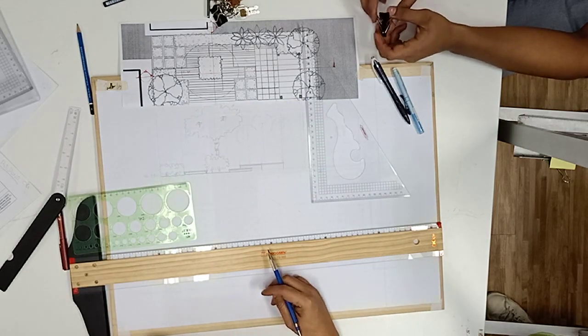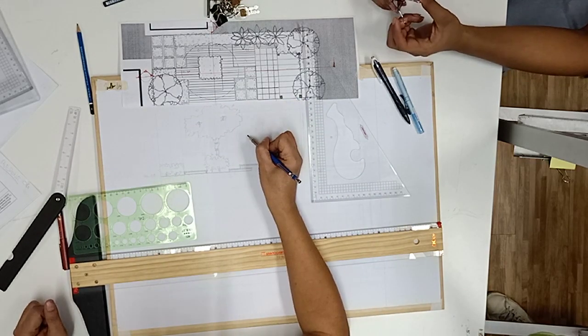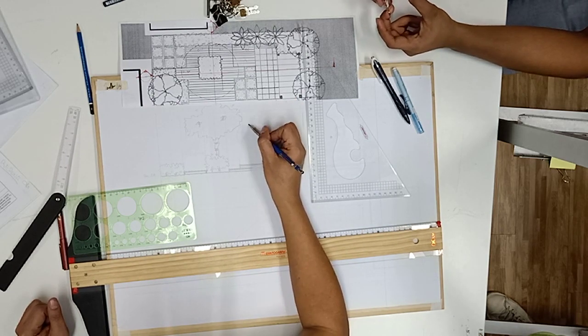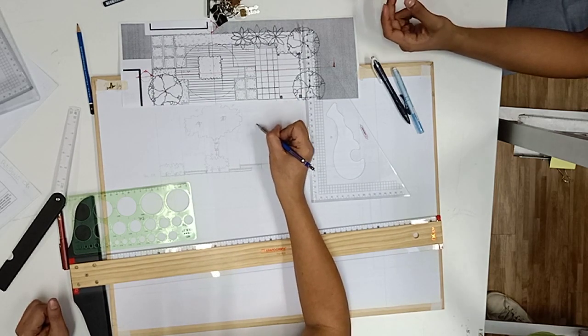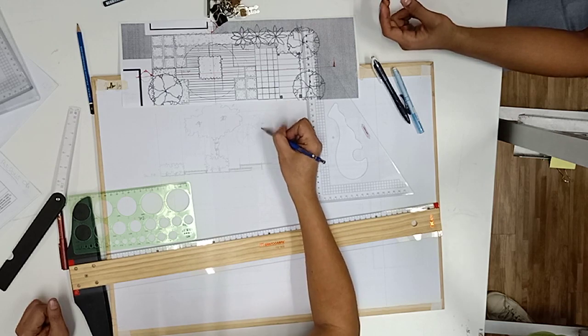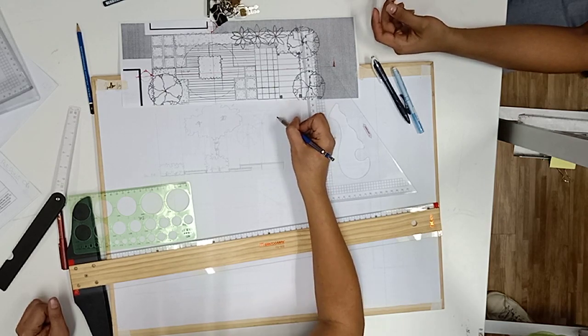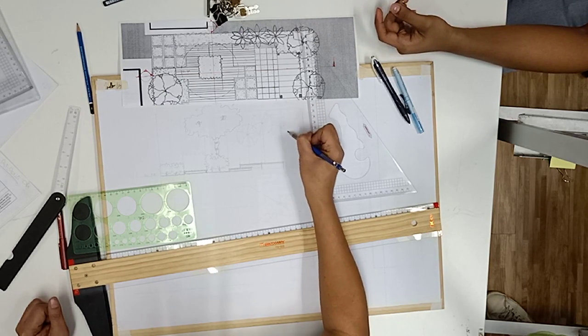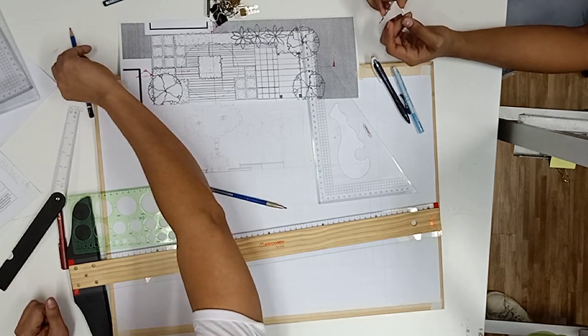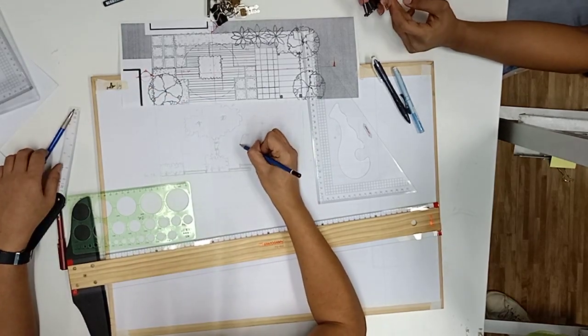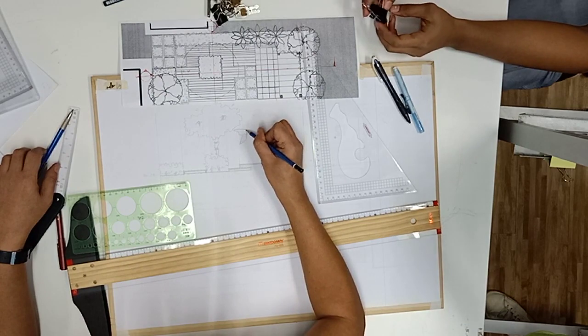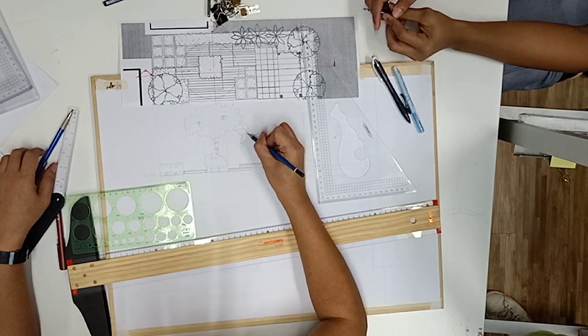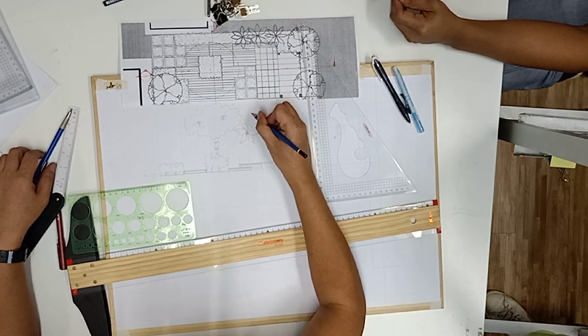So you have that palm there. Okay, after that, 1, 2, 3, 4, 5, 1, 2, 3, 4, 5, even 6. 1, 2, 3, 4, 5, 6. Okay, before, you do the palm.